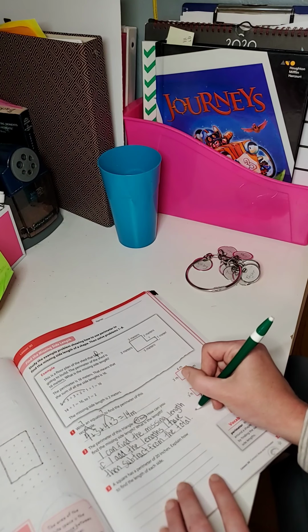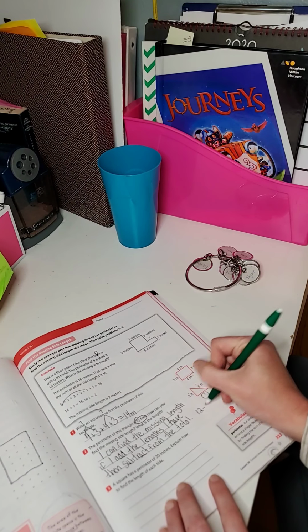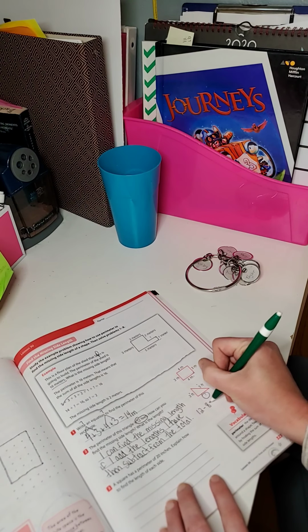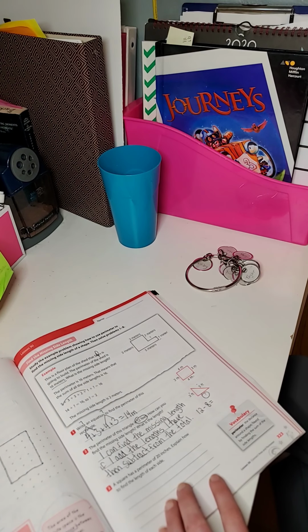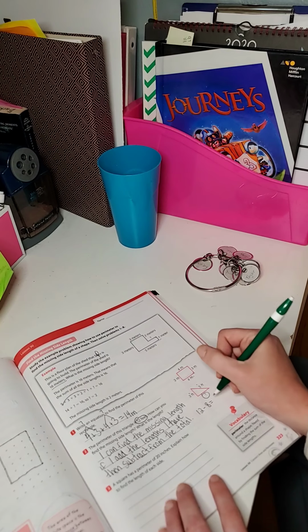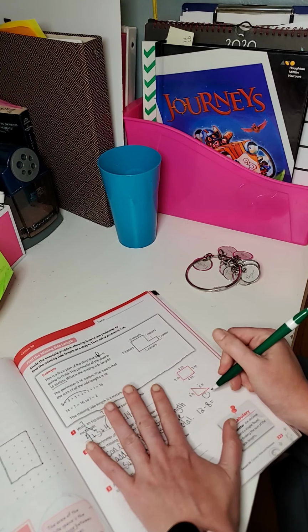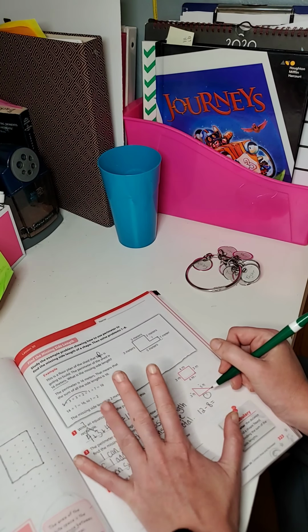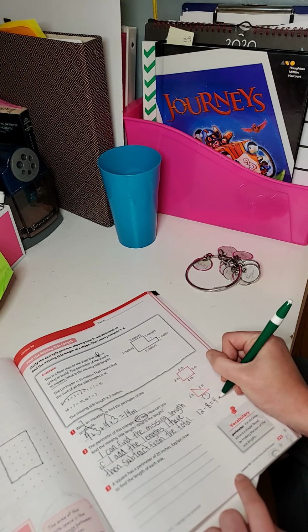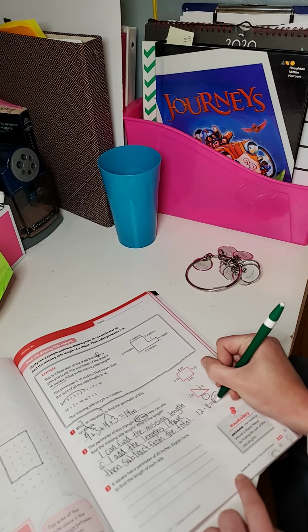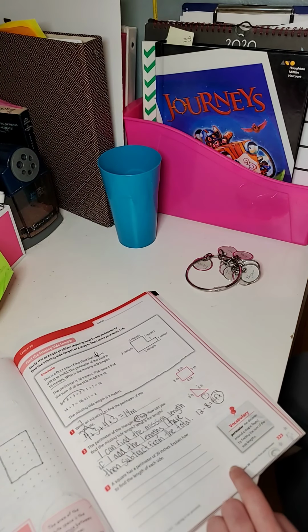So I need to take 12 minus 8. So you can count up here. That would be my suggestion. 8, 9, 10, 11, 12. You see how I did that? Give me 4 feet. And then we'll just circle our answer there.